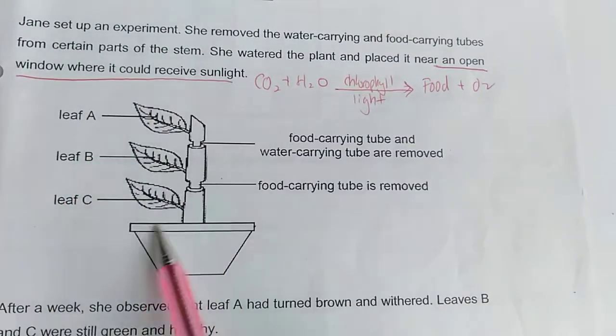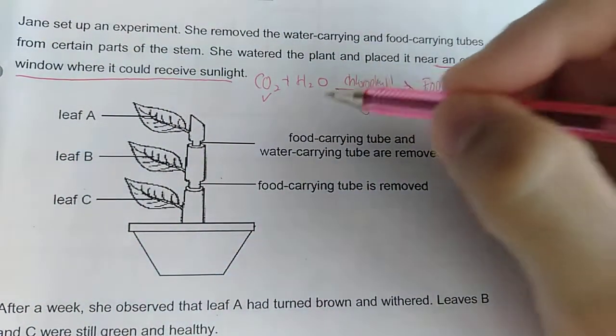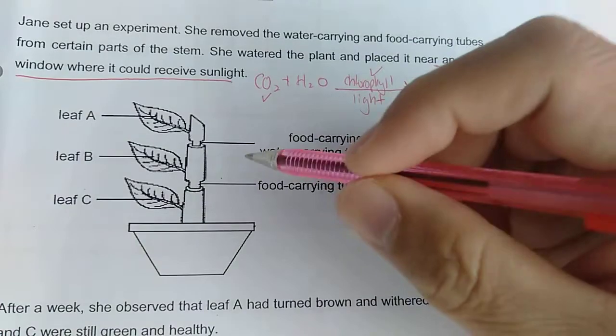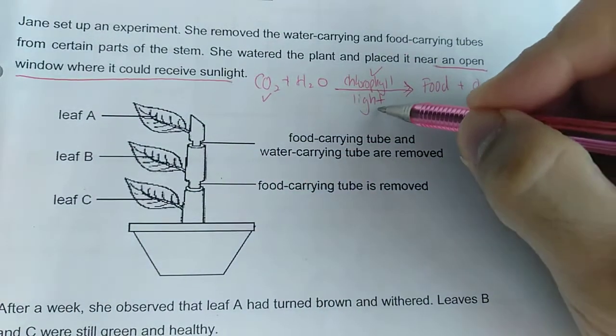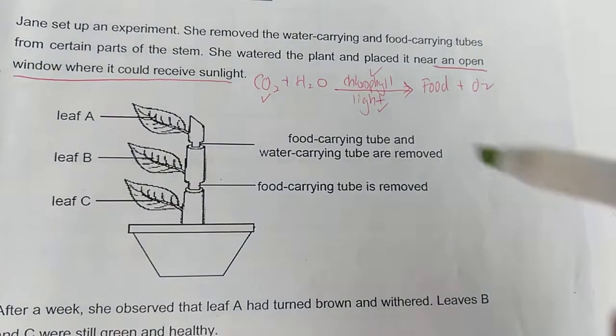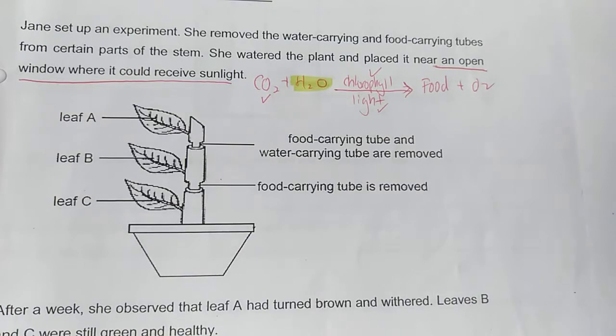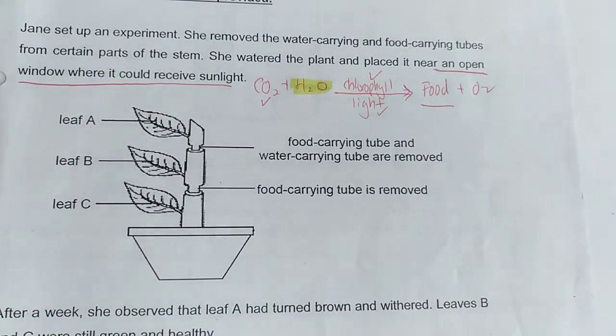Since it's near the window, it definitely would have carbon dioxide. It will have chlorophyll, it's a plant after all, right? And it has light. The only question right now is whether the leaf will receive any water or not. If it receives water, it can continue to make food, and then of course it can survive. If it doesn't receive water, it does not.